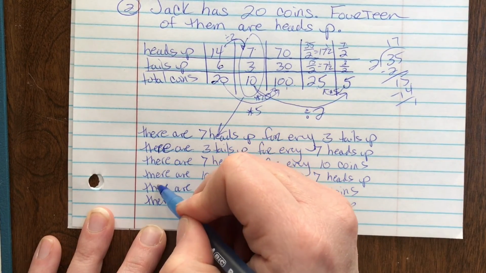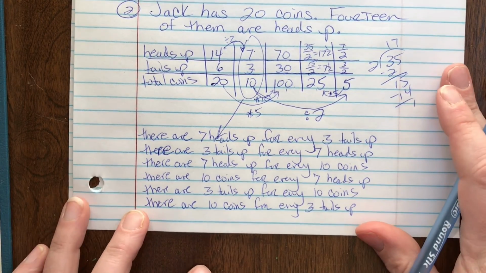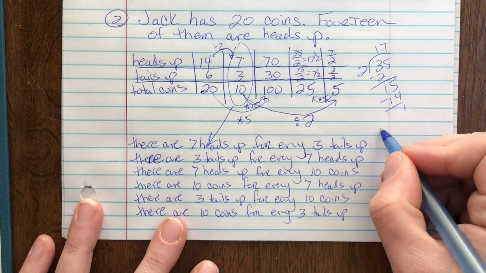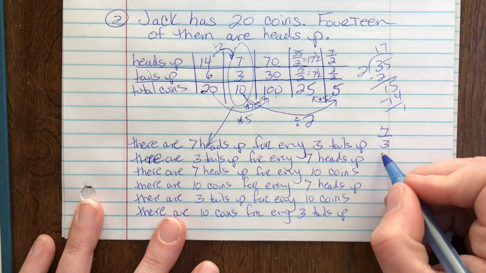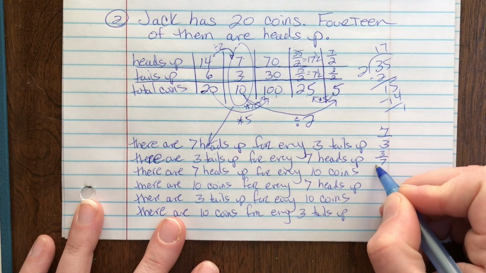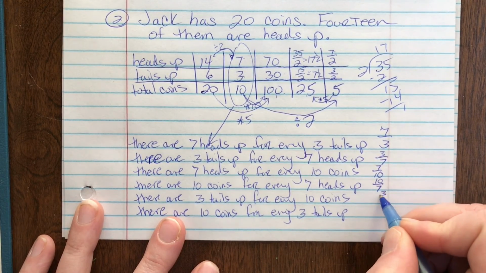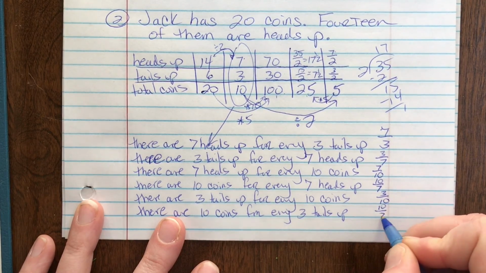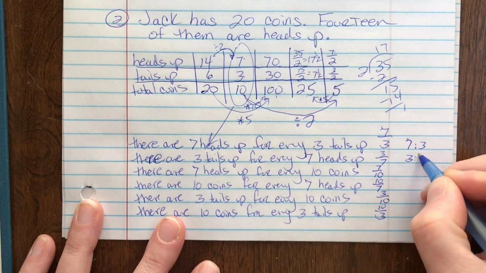1, 2, 3, 4, 5, 6. 6 different relationships from 3 different ideas. And again, we could write this as a fraction, or we could write it with a colon. 3 to 7, 7 to 3, 7 to 10, 10 to 7, 3 to 10, and 10 to 3. Order is important.